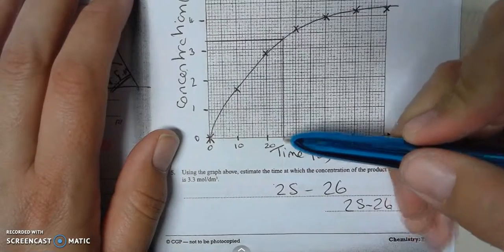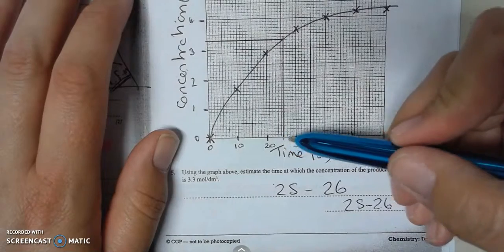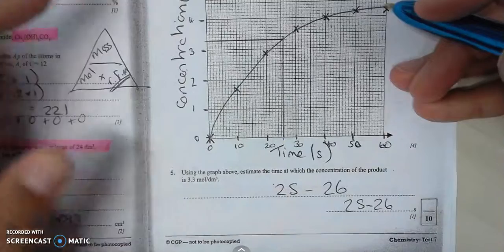Okay, you should just go for either one, 25 or 26. They usually give it to you one way or the other, but it's very tight. You've got to read your graph properly.